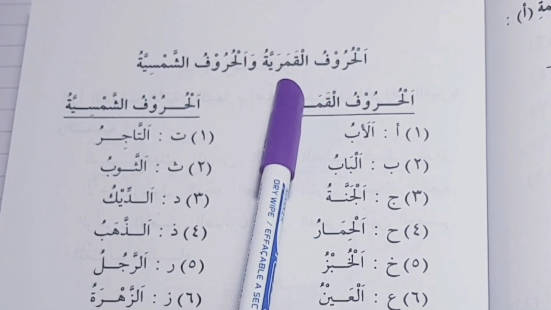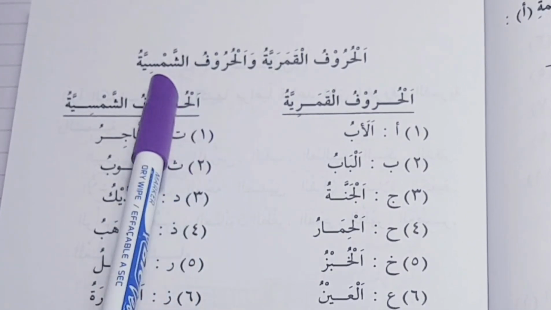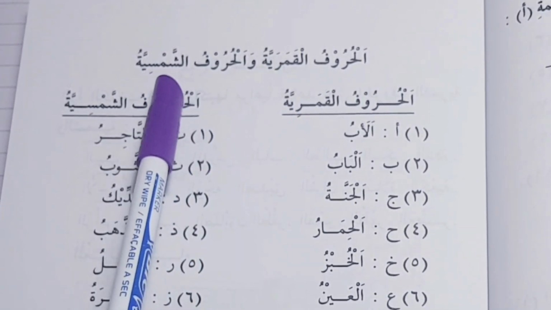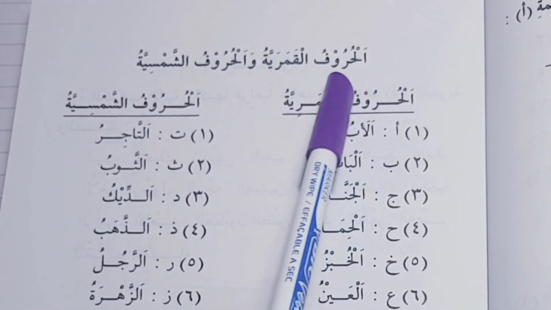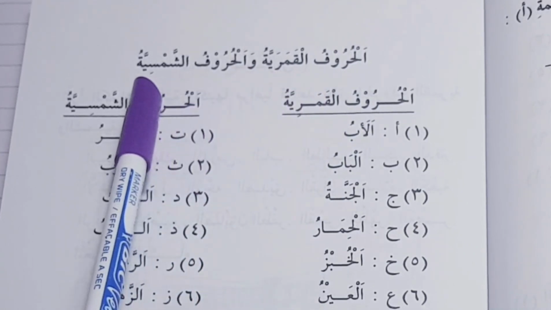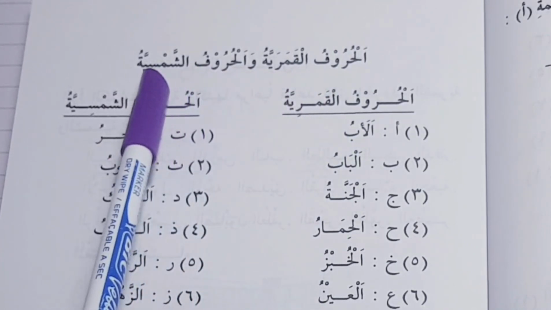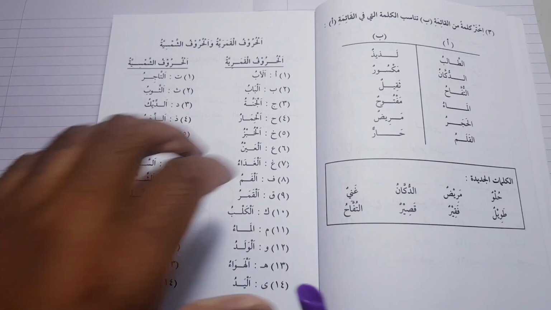Qamar means the moon. Wal-huruf, letters, shams. Shams means sun. Al-shamsiyah. So, al-huruf al-qamariyah, the lunar letters or the moon letters, and al-huruf al-shamsiyah, the sun letters or the solar letters. This is what we're going to be learning, inshallah.